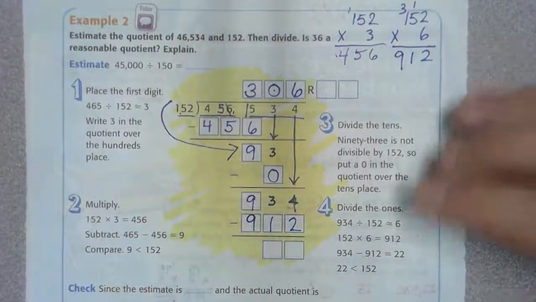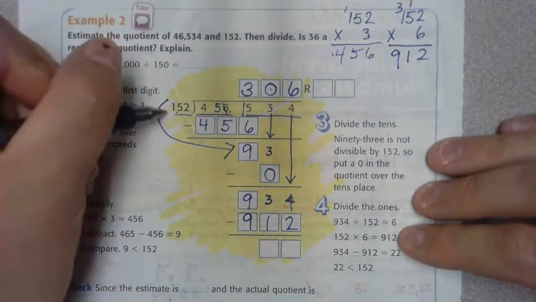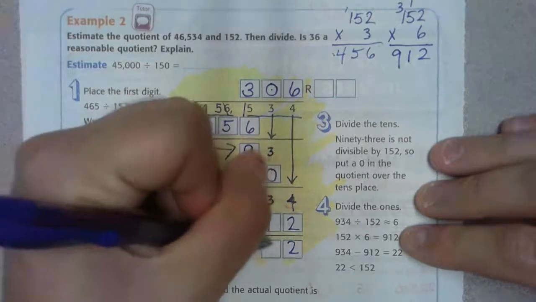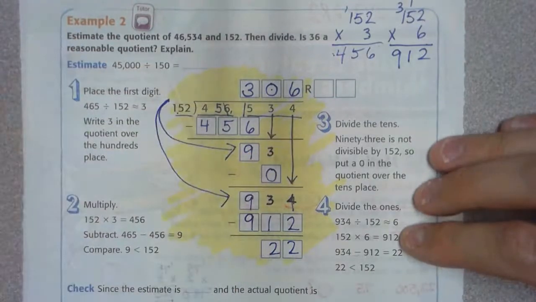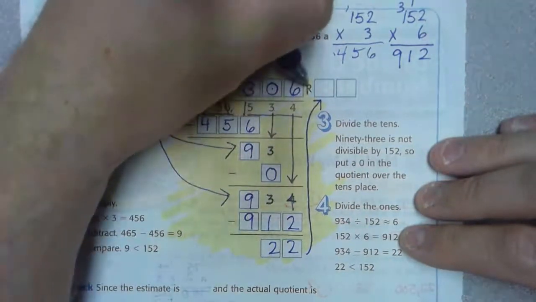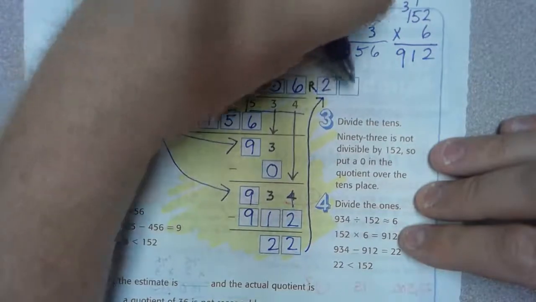912 right here. That equals 22. We subtract it, we get a 2 and a 2 right here. Do we have anything else to bring down now, Mikey? No, we don't. So our remainder, and some of you are forgetting to do this in your work, you have to bring it up and write R for remainder 22.